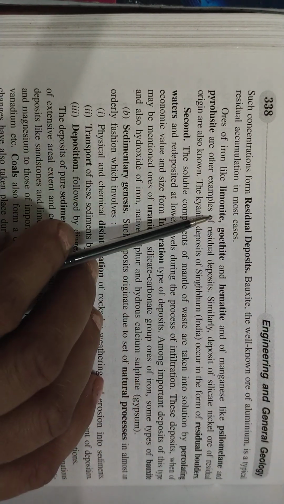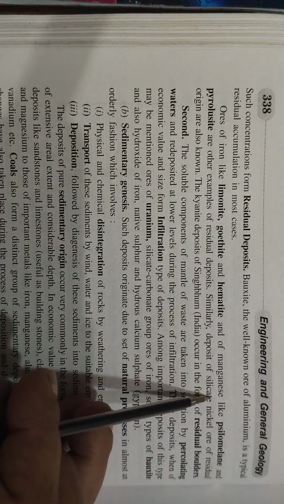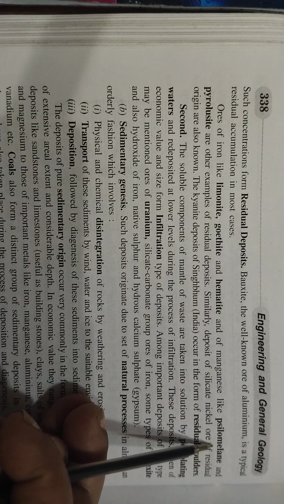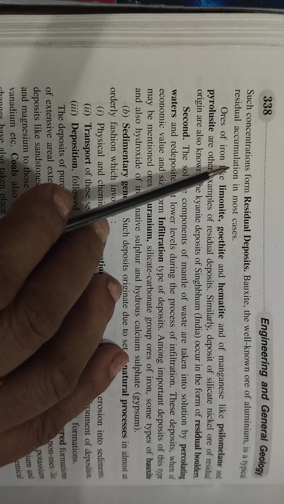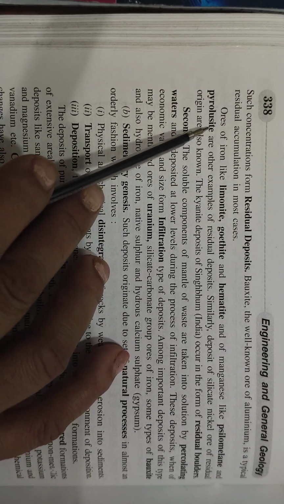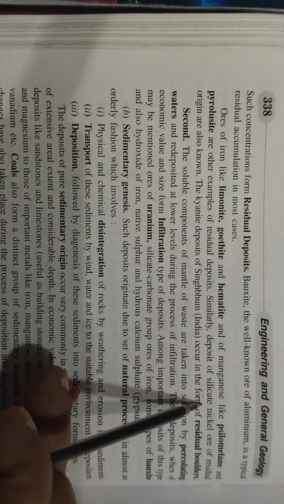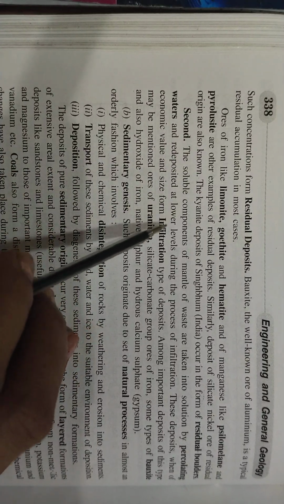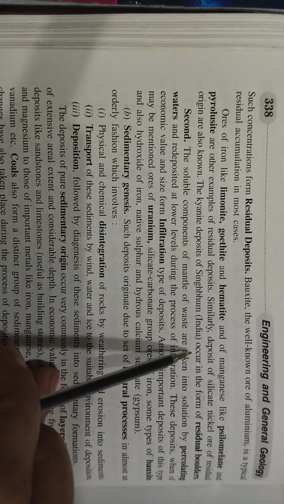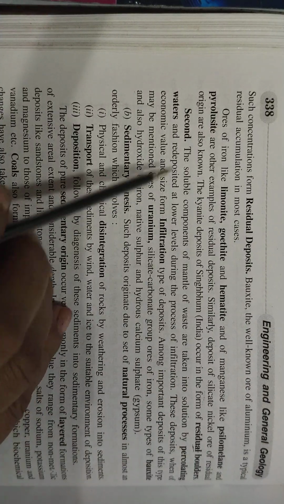Ores of iron like limonite, goethite and hematite, and ores of manganese like psilomelane and pyrolusite are other examples of residual deposits. Similarly, deposits of silicate nickel of residual origin are also known. The kyanite deposit of Singhbhum, India, occurs in the form of a residual boulder.